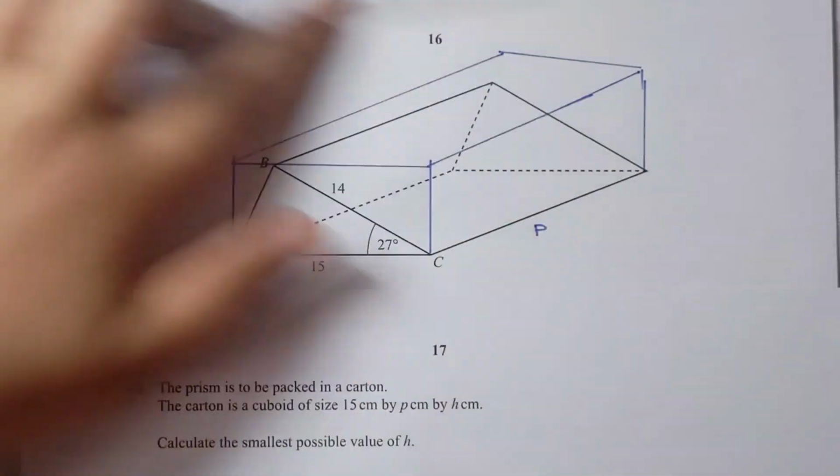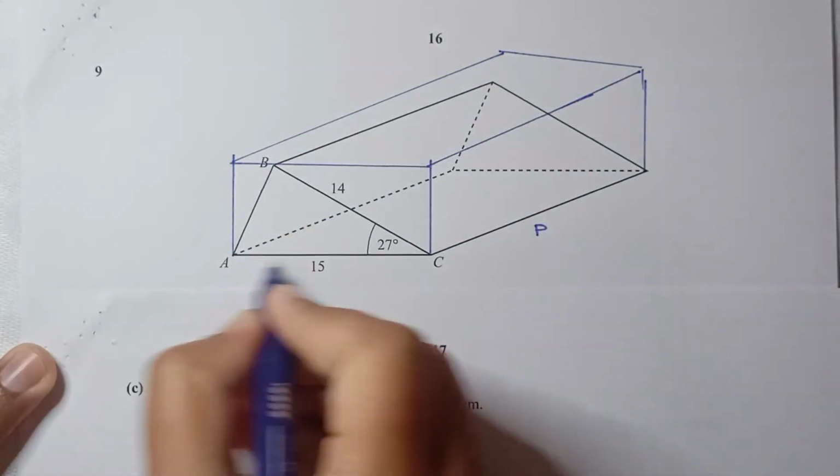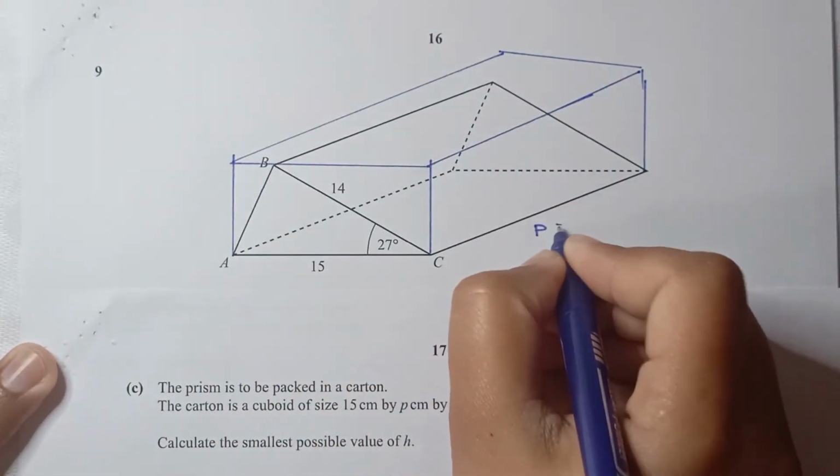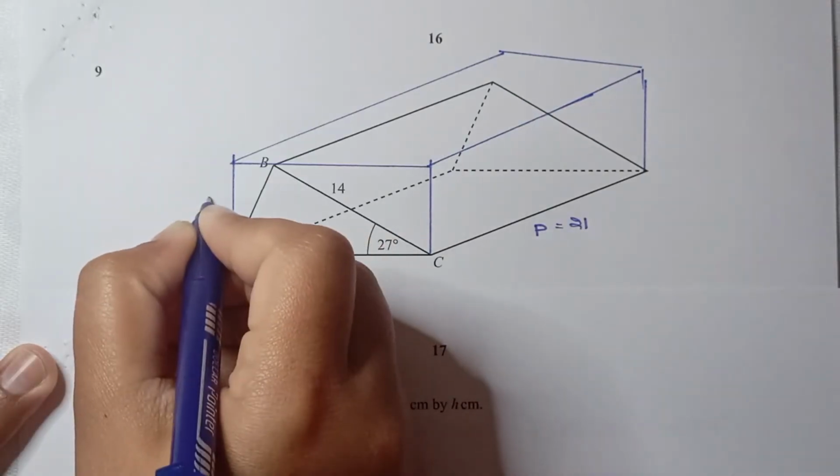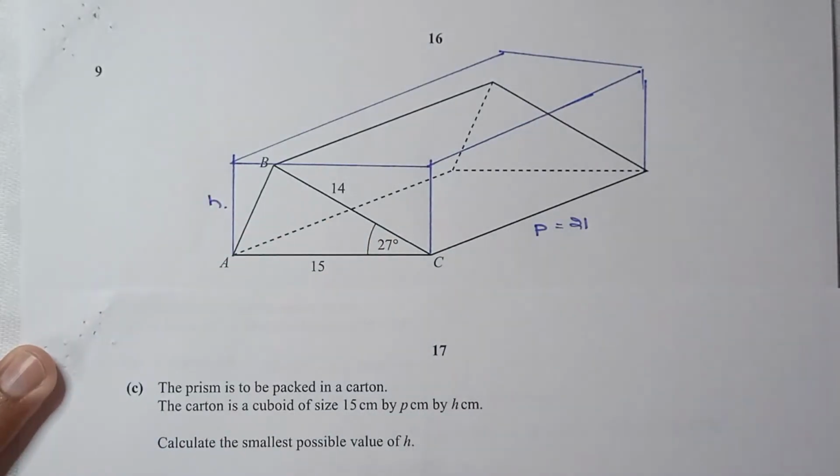Yes, it's a box now, and this is 15, this would be P, that is 21, and this is the height, right? Okay, so we need to find the value for height.